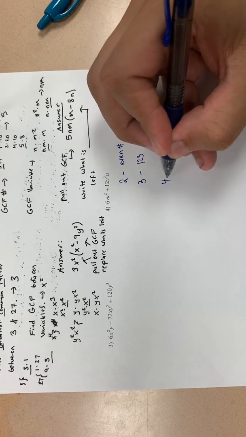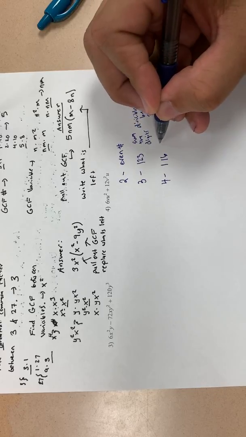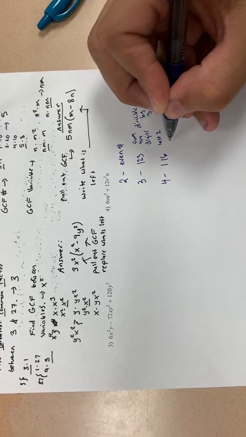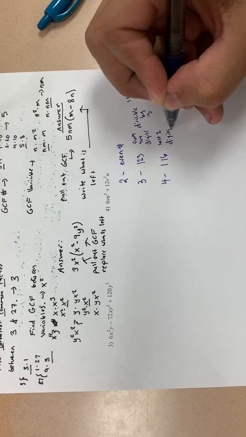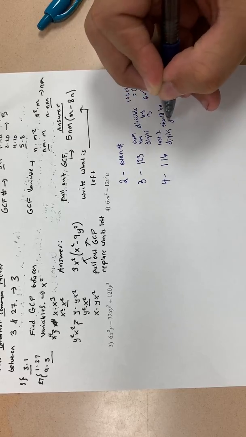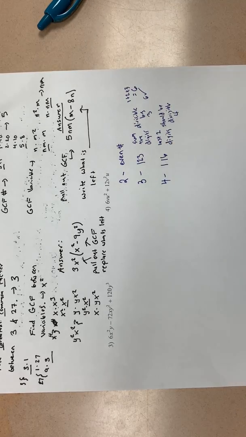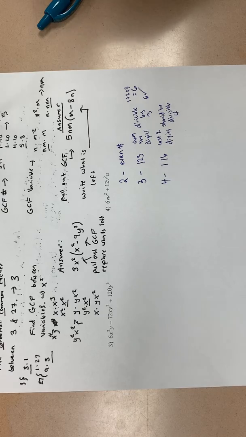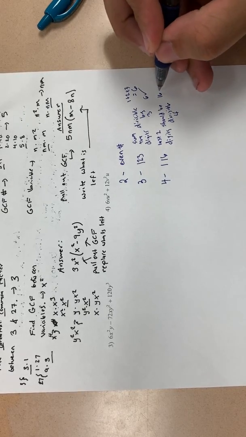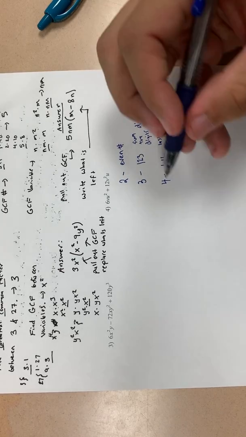Okay, for 4, we look at the last two digits. So if I have 116, the last two digits should be divisible by 4. Well, 16 is divisible by 4. And so it's divisible by 4.